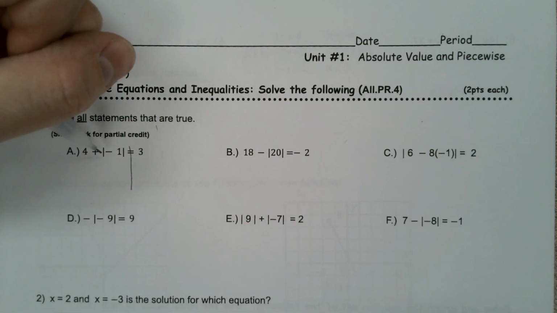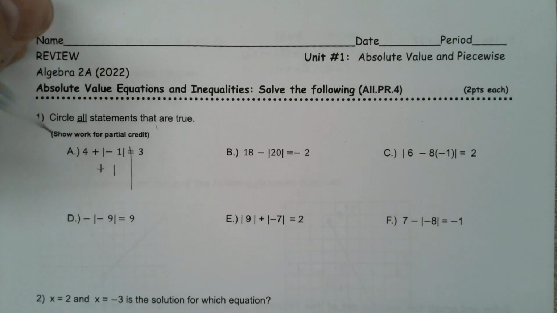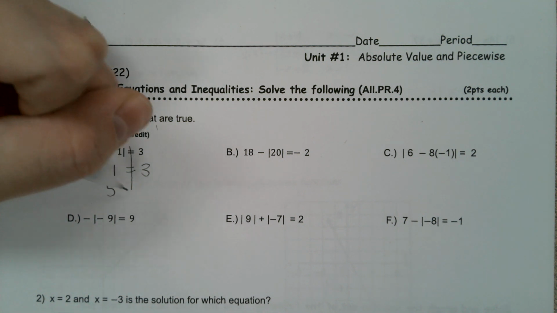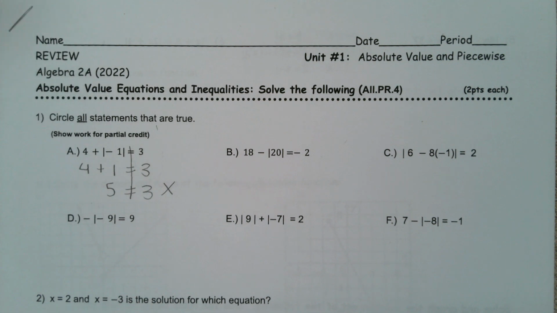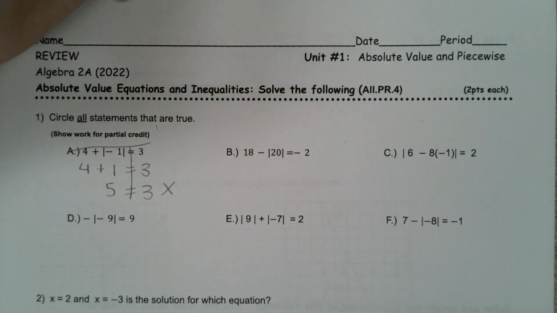4 plus the absolute value of negative 1. The absolute value of negative 1 becomes a positive 1, so I just have 4 plus 1 equals 3. And hopefully you can see that is not true, because 5 does not equal 3. So, A is not a true statement, so we're not going to circle it.